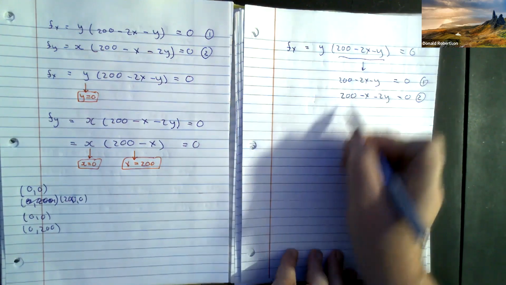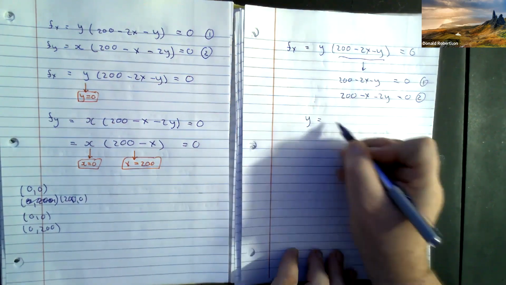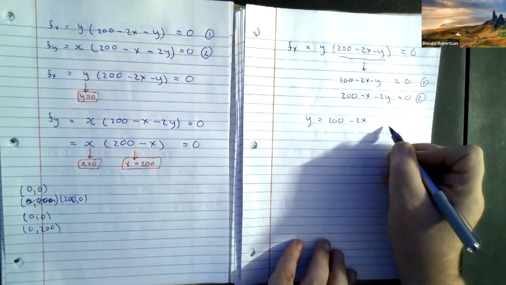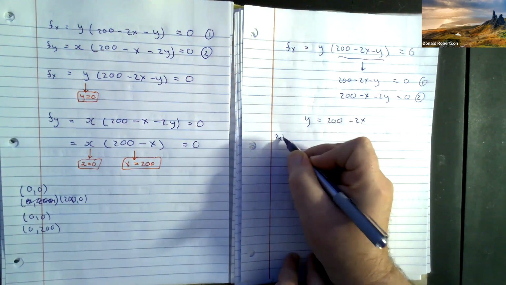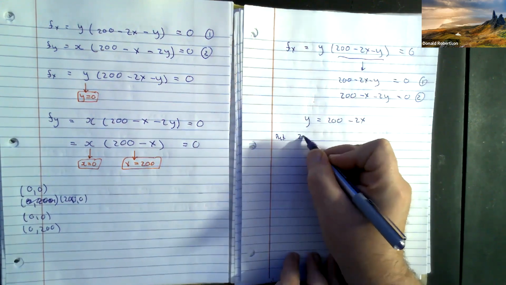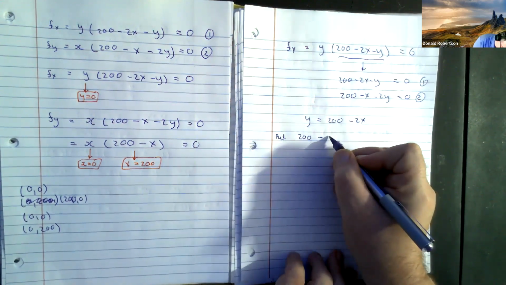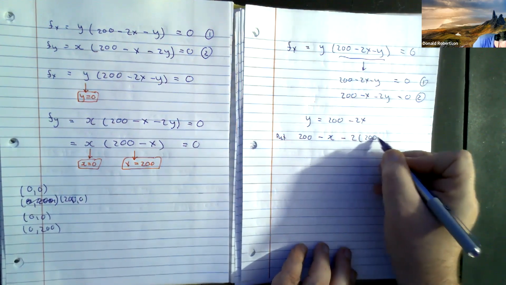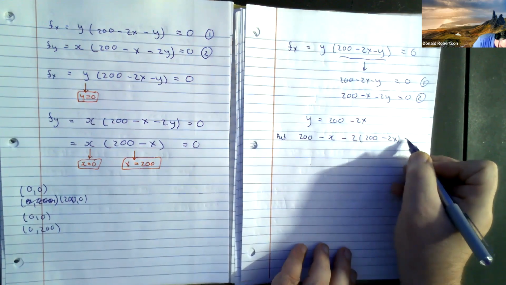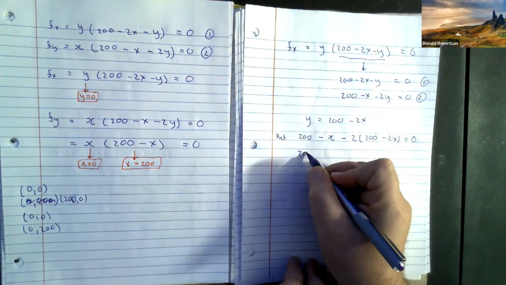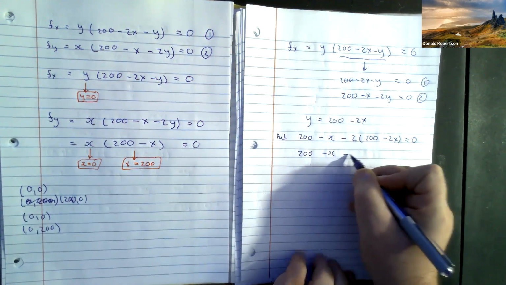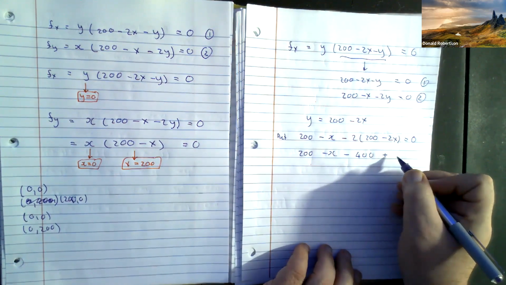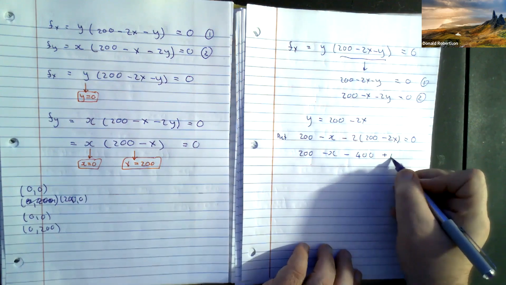if you rearrange this equation, you get y equals 200 take away 2x. And if you put that into the second equation, you get 200 take away an x, take away 2 lots of y. So you have 200 take away x, take away 400, add 4x.